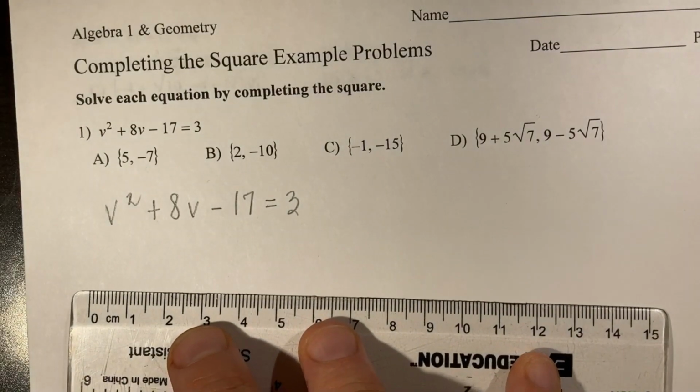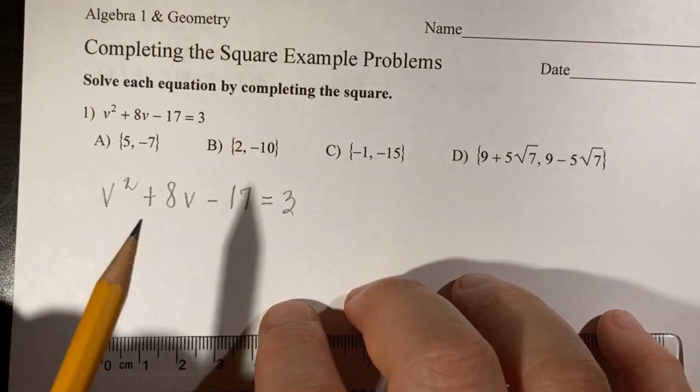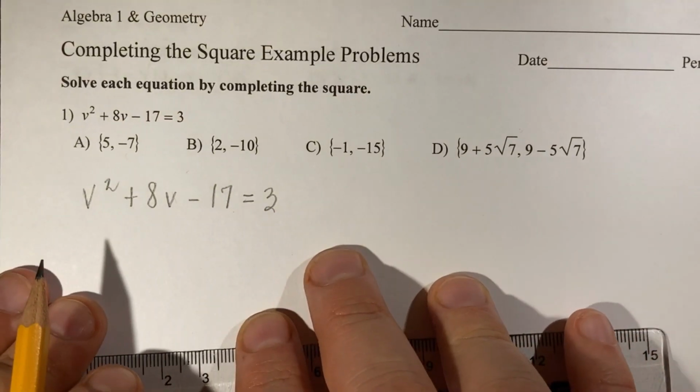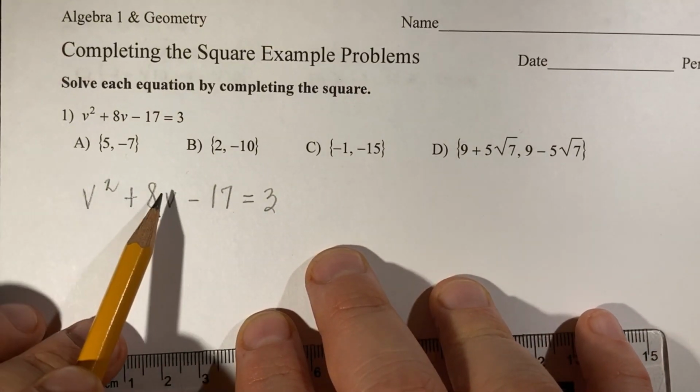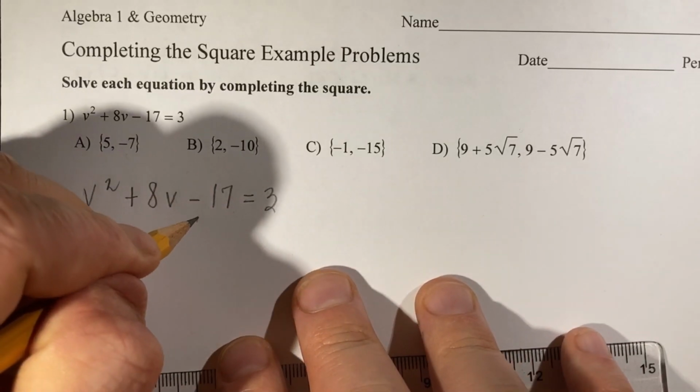The very first step with these problems is to move any constant term over to the right side of the equal sign. Okay, you're trying to isolate the variables only. And so we'll do plus 17 on both sides.